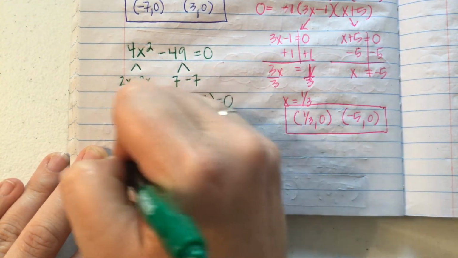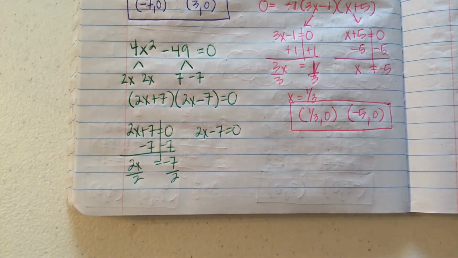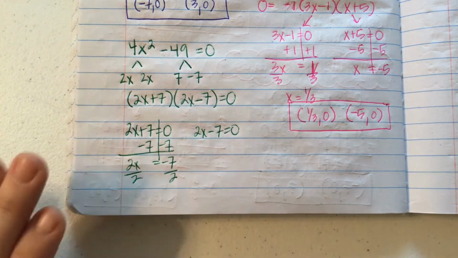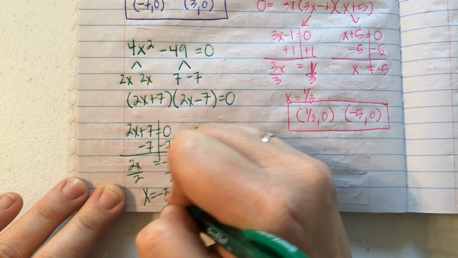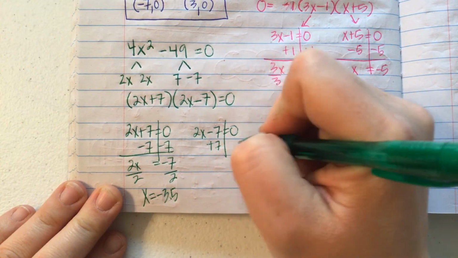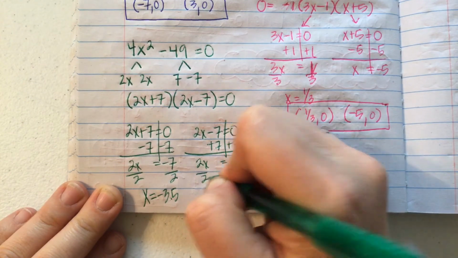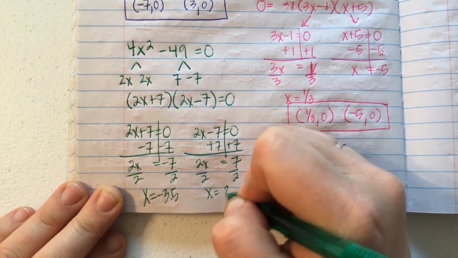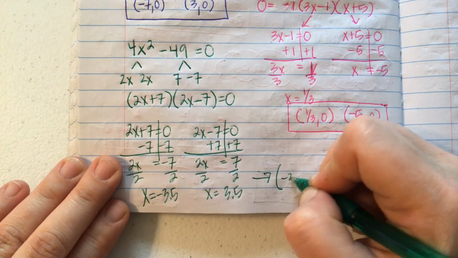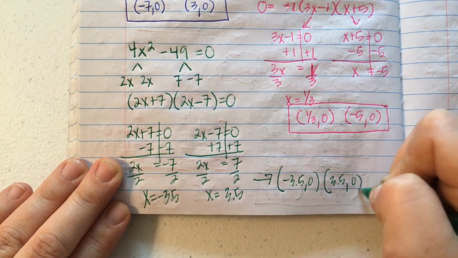Minus 7, 2x equals negative 7, divide by 2, divide by 2. You could write it as a decimal, you could keep it as a fraction, doesn't matter to me. Dividing by 2 isn't that terrible. So I could do x equals negative 3.5. Over here, plus 7, 2x equals 7. Divided by 2, x equals positive 3.5. So this one, my answers are negative 3.5, comma 0 and 3.5, comma 0.